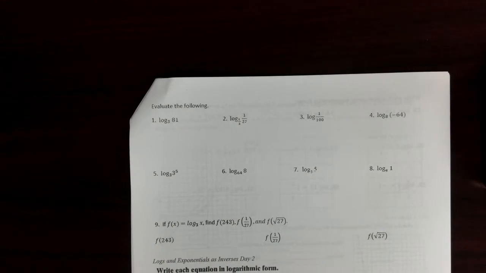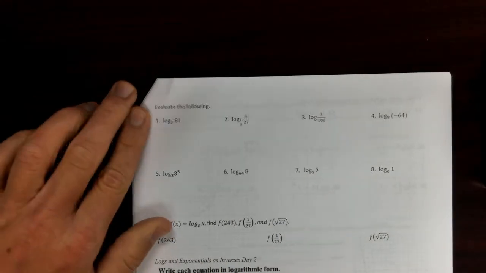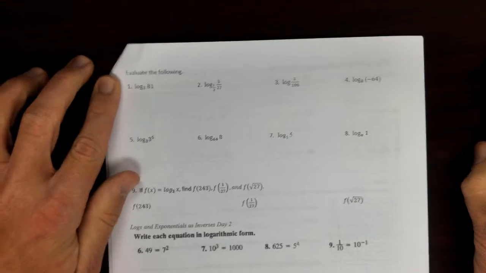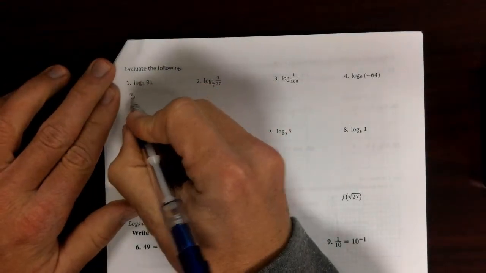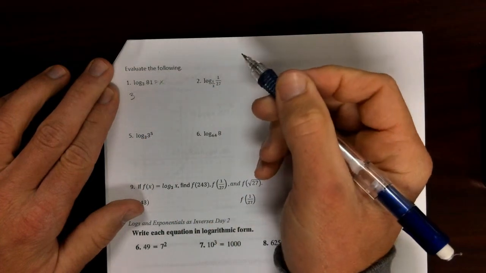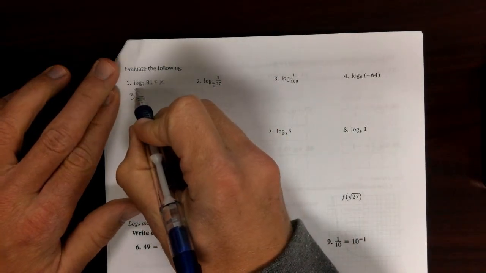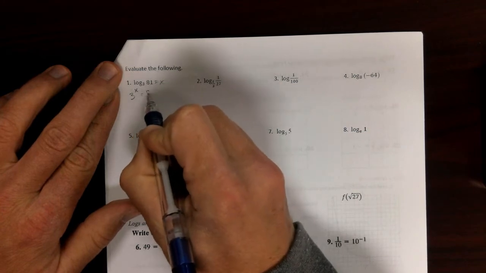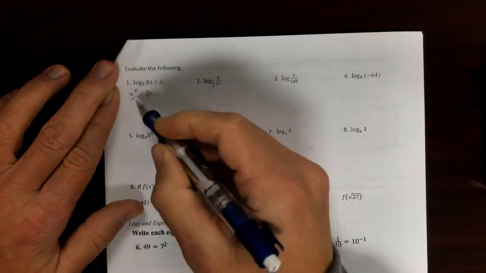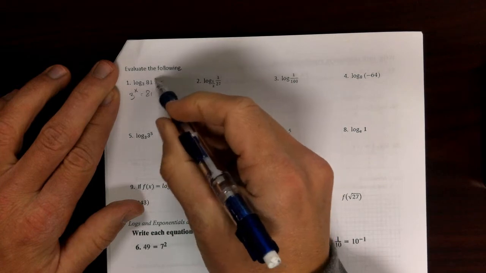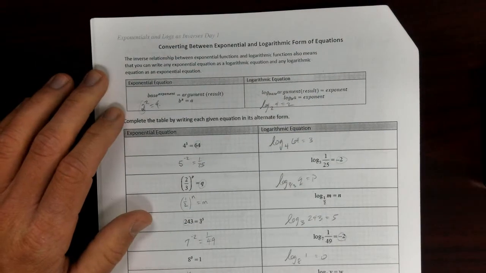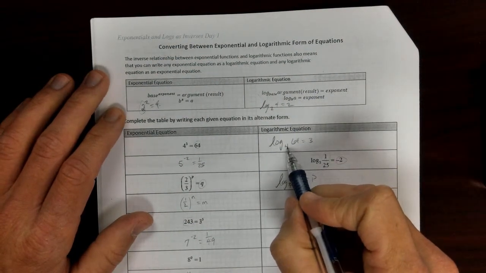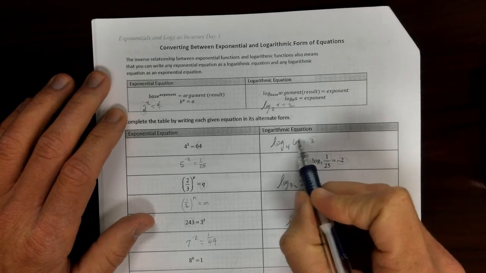Alright, so here we go. Let's evaluate log base 3 of 81. So let's rewrite that in a form that we know how to do. We're going to rewrite this in exponential form. So I'm going to take my base of 3, and we need to raise that to an x power to get my result of 81. So 3 raised to the x power equals 81, right? So I rewrote that as my exponential, just like I did right here. Right? So 3 raised to the what power equals 81 is what I just did.